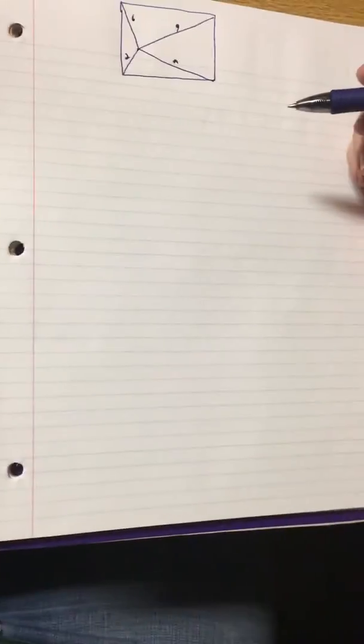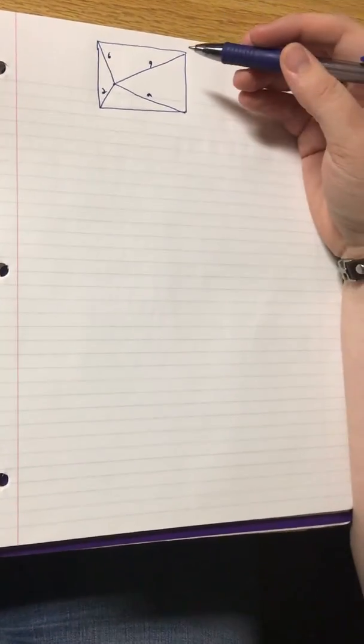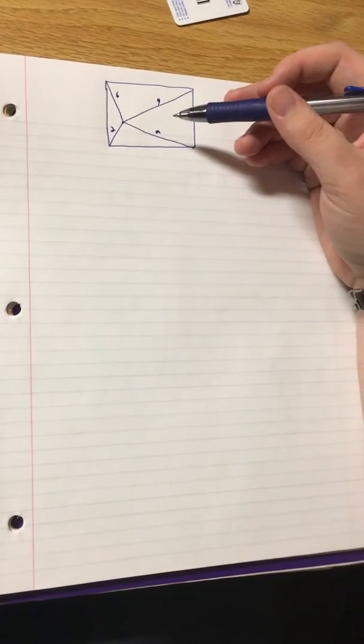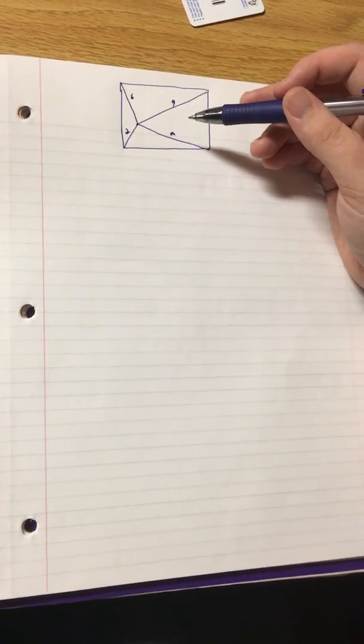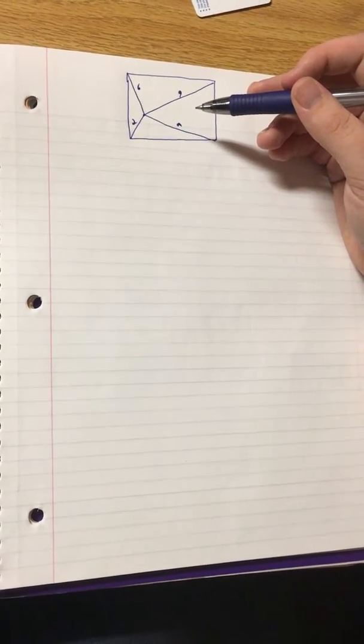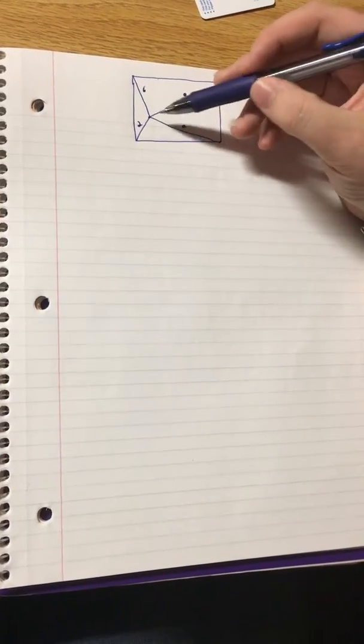Okay, so I did problem 6 in set B. So given that P is a point interior to the rectangle ABCD and such that PA is equal to 2 inches, PD is equal to 6 inches, and PC equals 9 inches, find the length of PB. So we're trying to find this length right here, and I labeled it A.